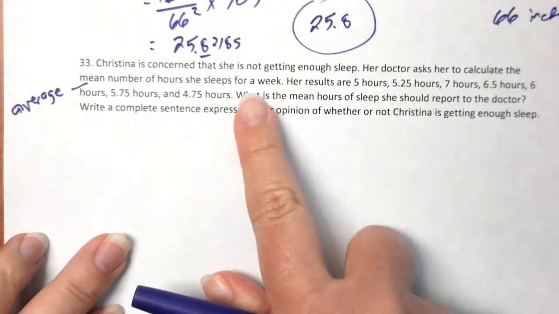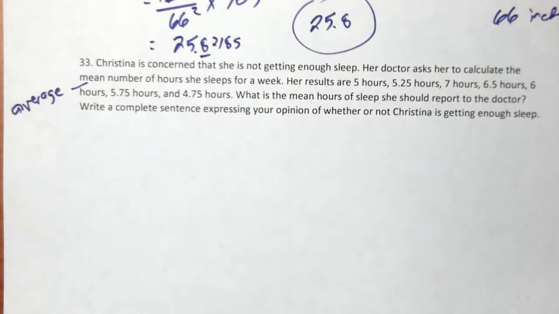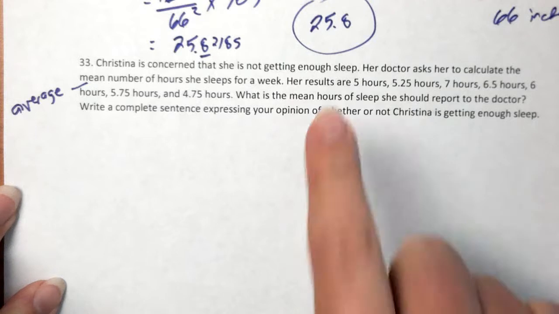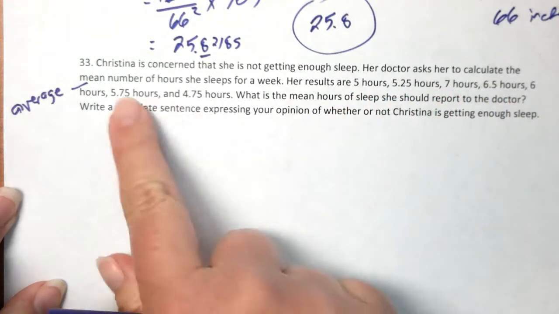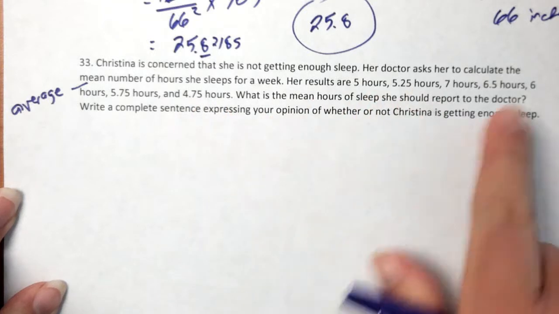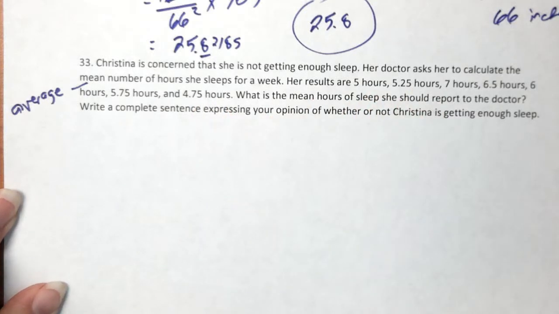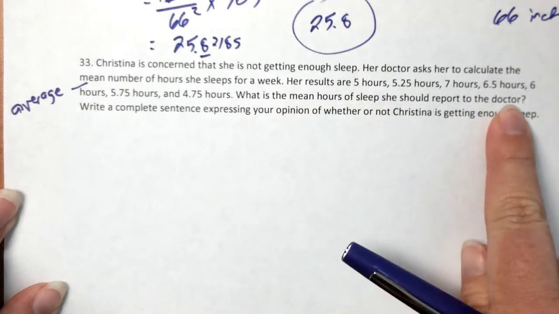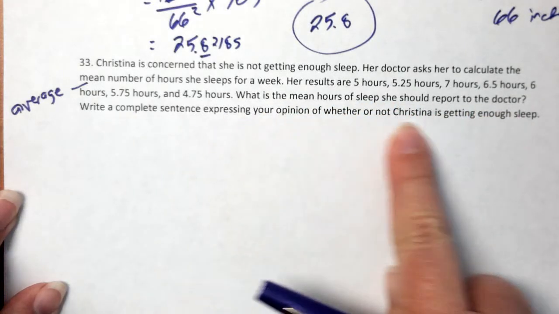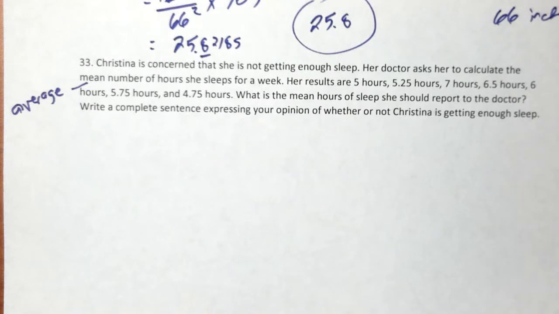So since she's doing this for a week, she's going to add up all her sleep for the whole week and then divide by 7. The reason it's 7 is because there's 7 days in a week. Sure enough, if you read this, her results are 5 hours, 5.25, 7, 6.5, 6, 5.75, 4.75. Those are 7 numbers because there's 7 days in a week. So what is the mean number of hours of sleep she should report to the doctor? Write a complete sentence expressing your opinion of whether or not she's getting enough sleep.